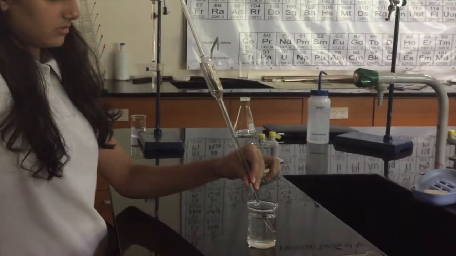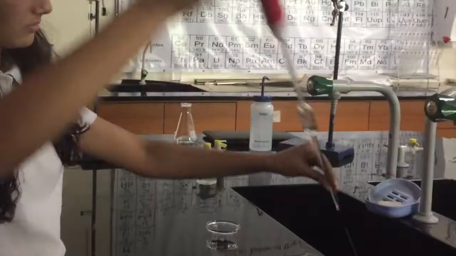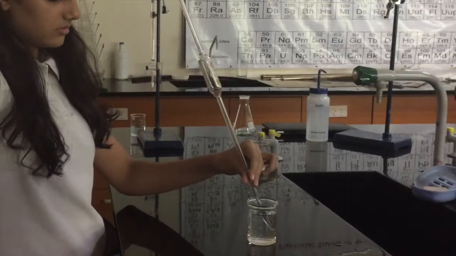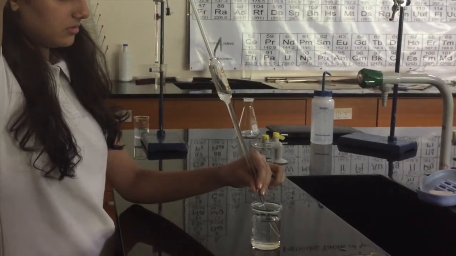Next, clean out the pipette with some water. Swish it around a little and pour it out. Repeat this process with your unknown concentration solution.